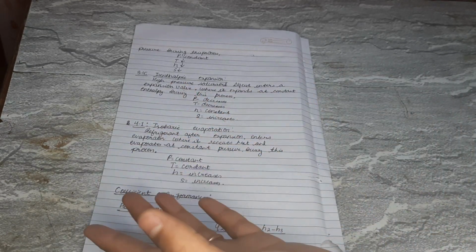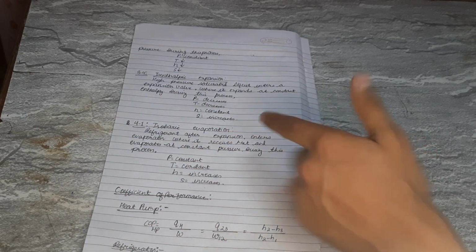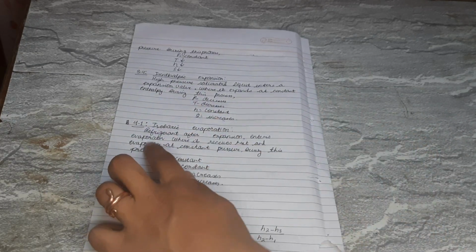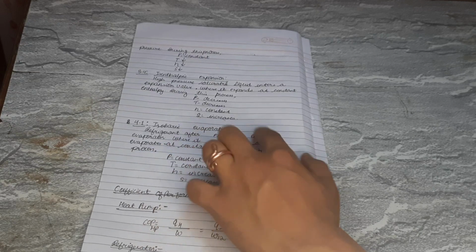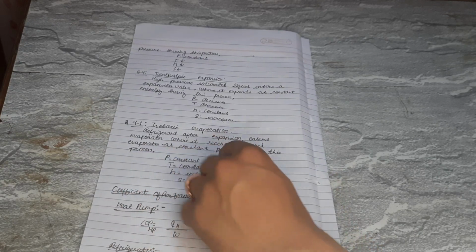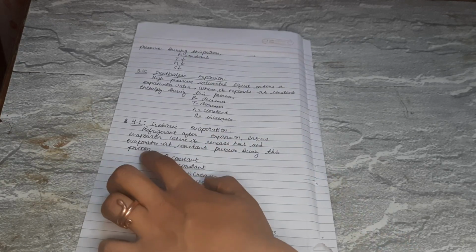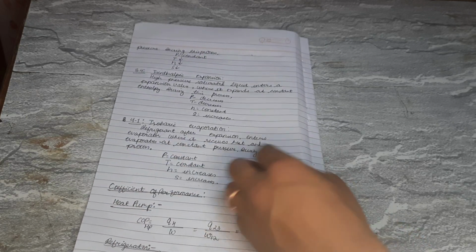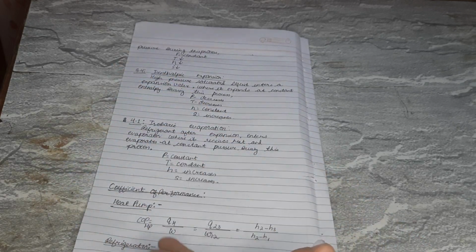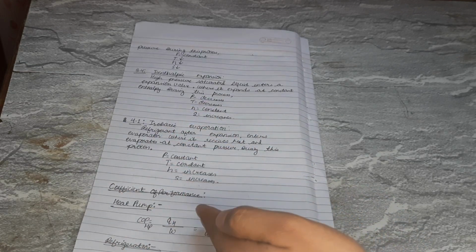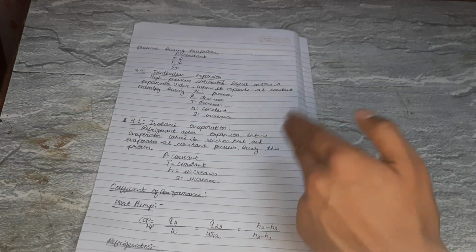In isobaric evaporation, we know that pressure is constant. So refrigerant after expansion enters the evaporator, where it receives heat and evaporates at constant pressure. During this process, pressure is constant, temperature is constant, enthalpy increases, and entropy also increases.